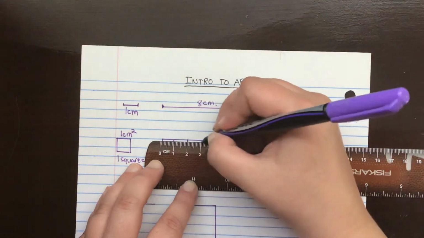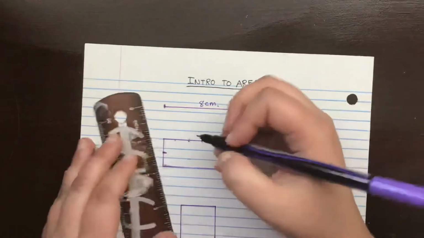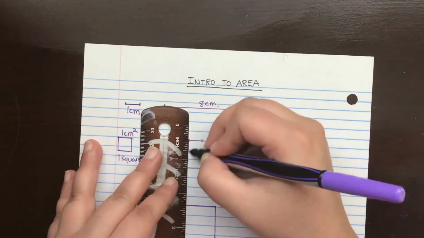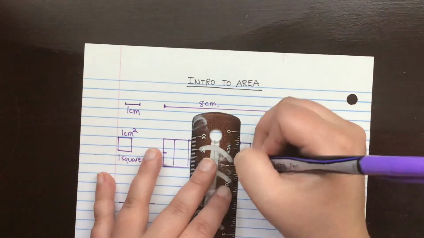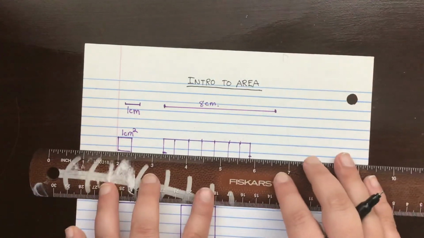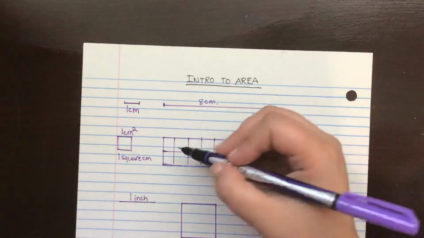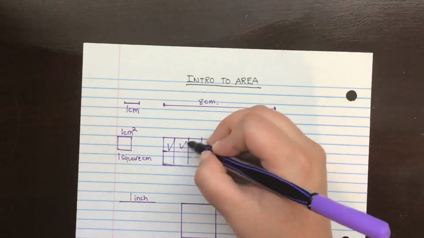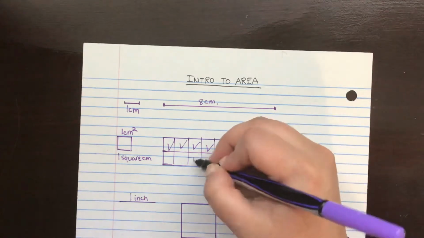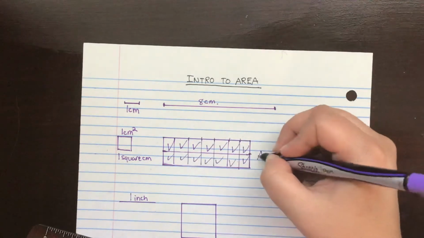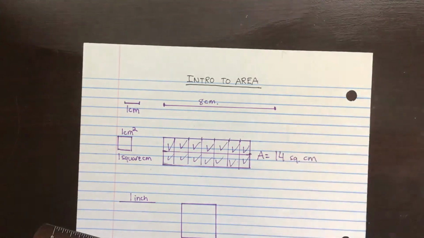So 1, 2, 3, 4, 5, and 6. Now my measurements are a little bit off today, but we will ignore that for now. Let's pretend these are all really nice square centimeters. And then once we have our square centimeters, all we need to do is count how many square centimeters fit. So if I look at just the purple lines, that's 1, 2, 3, 4, 5, 6, 7, 8, 9, 10, 11, 12, 13, 14. So the area of this shape is 14 square centimeters, just like that.